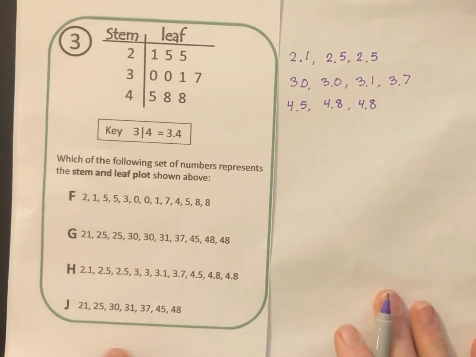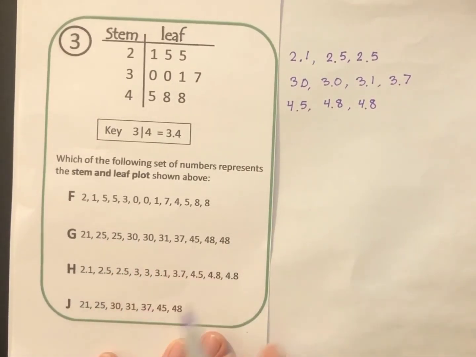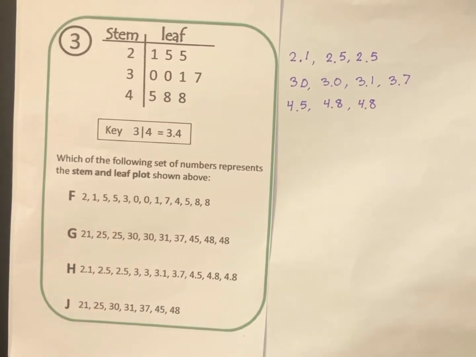I'll leave it to you to find the answer to number 3. You can do that now, or you can do it after the video is over and take your time. Whichever you prefer. On to number 4.